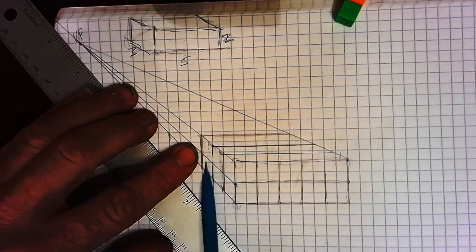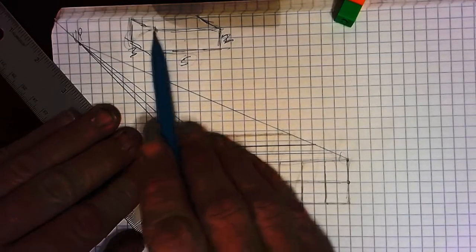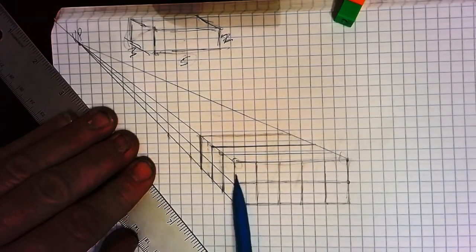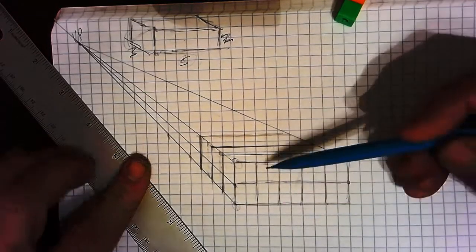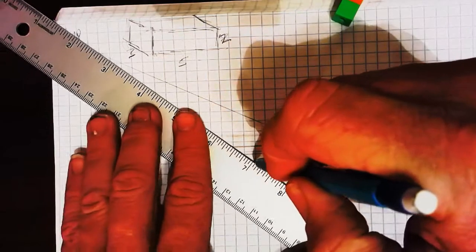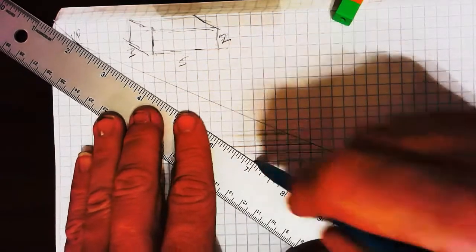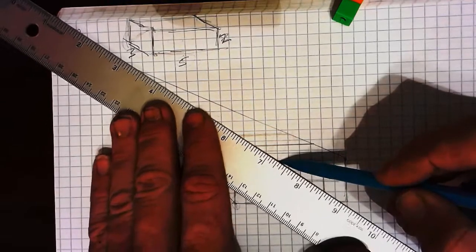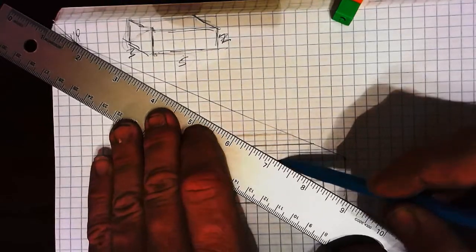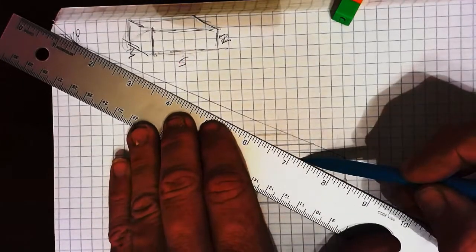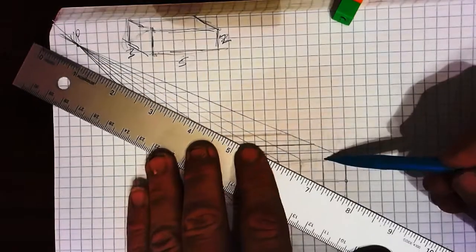Now notice, this is 3 by 2. 3 over here by 2 up. So 1, 2, 3, and 2 up. And then I'm going to do the same thing for each of these. So this one to the vanishing point. This to the vanishing point. This, and this.